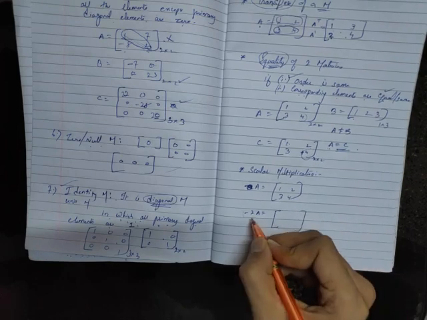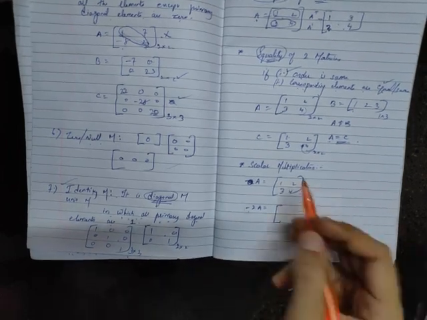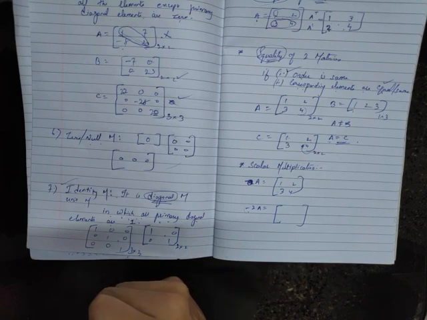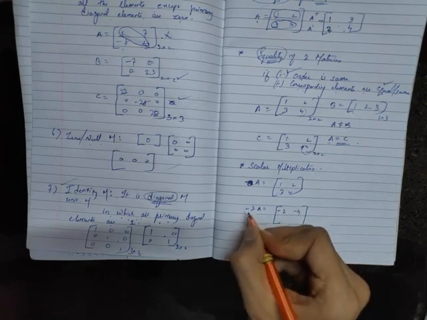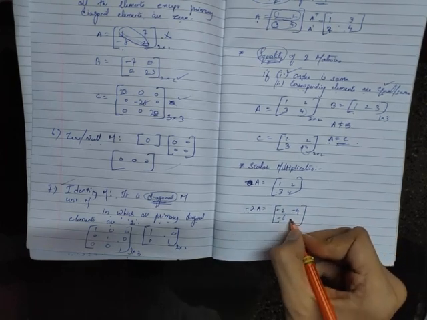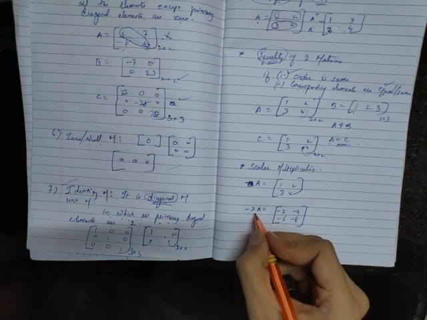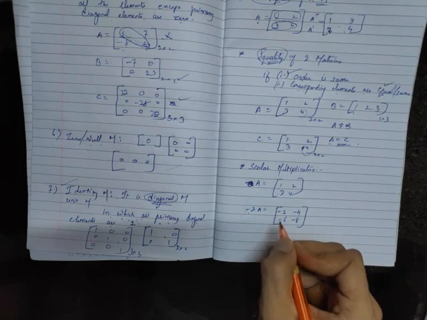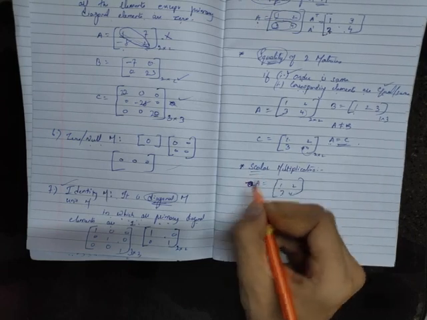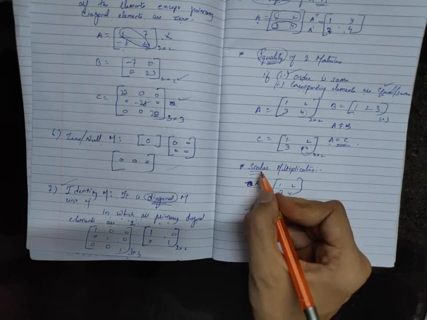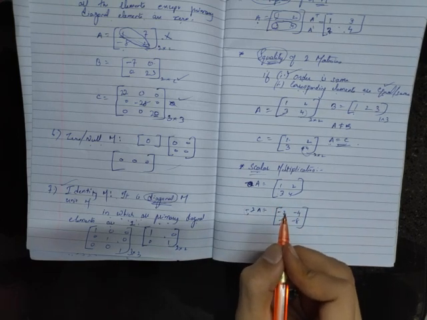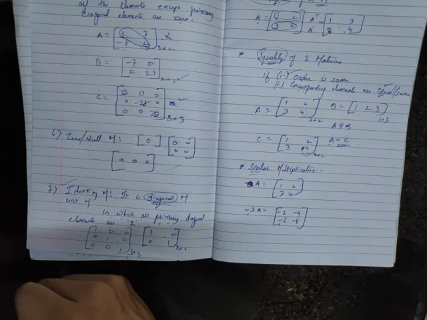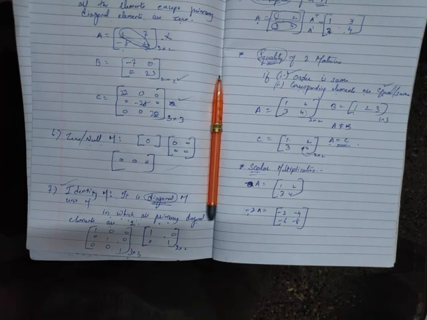What happens is this minus 2 gets multiplied with all the elements of the matrix. So minus 2 into 1, minus 2, minus 2 into 2, that is minus 4, minus 2 into 3, minus 6, and minus 8. So this matrix is minus 2A matrix. This is called as scalar multiplication. Very simple. Scalar means just multiplication with a real number. And that real number should be multiplied with all the elements. Simple?